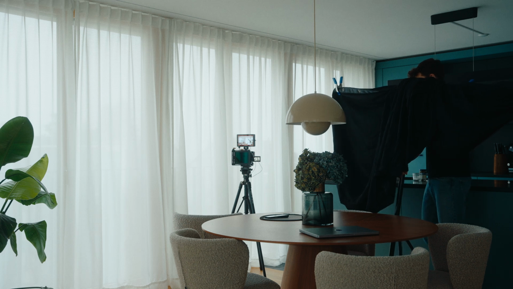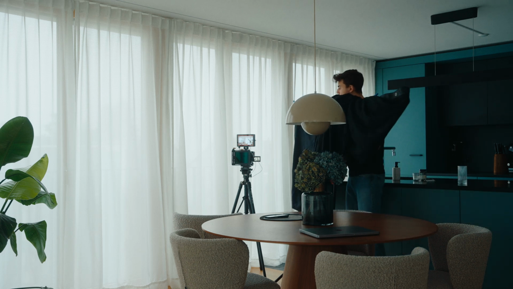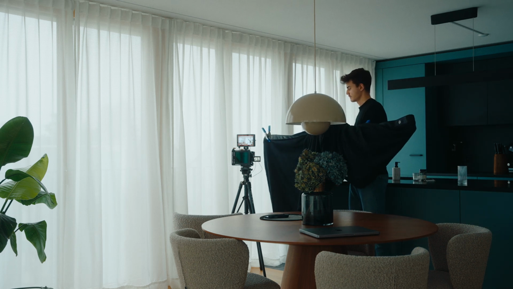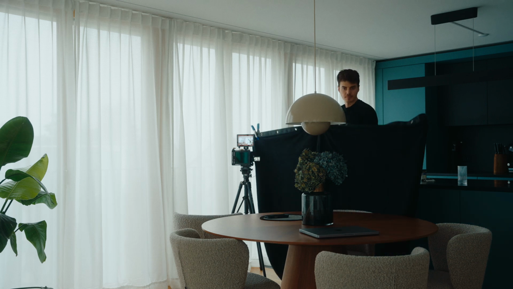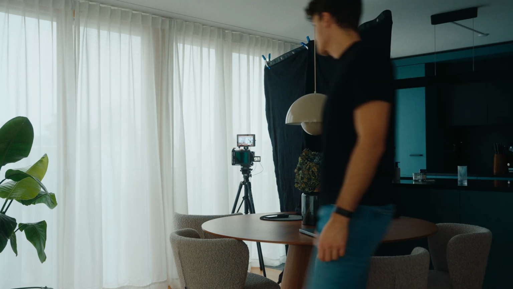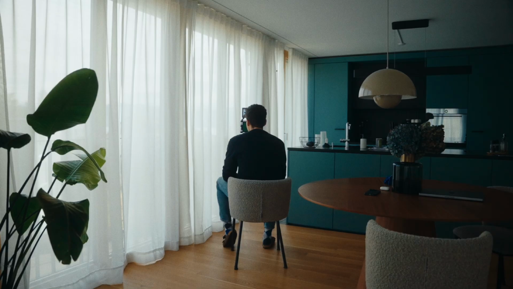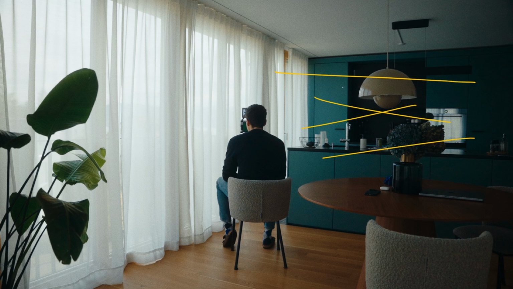We still have this really flat look on my face, this flat light. So what I did next, I brought in a big negative fill. This is just a large, thick piece of black fabric that is supposed to block a lot of light that would otherwise reflect all around the room and back onto me and make everything flat, as you have seen before.